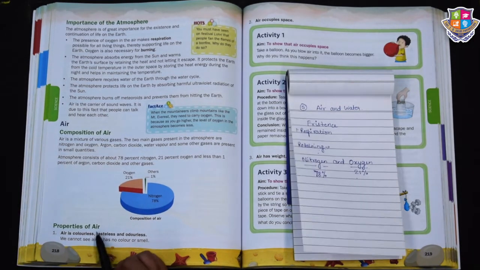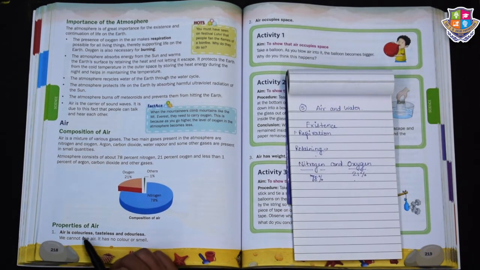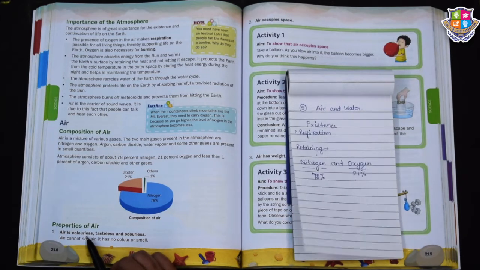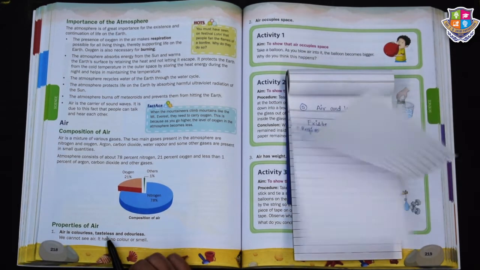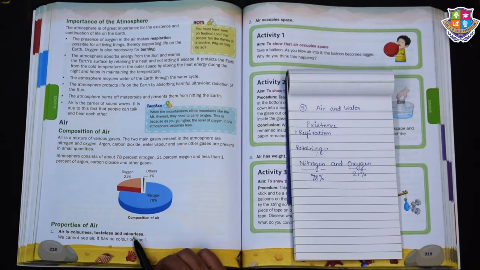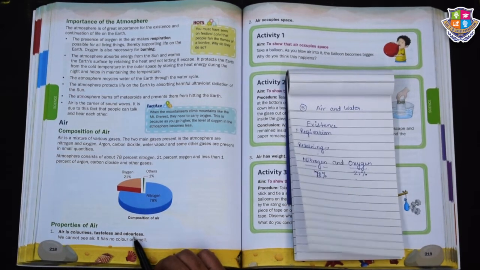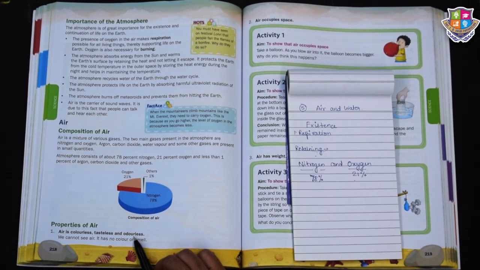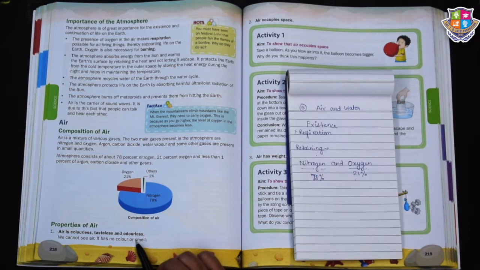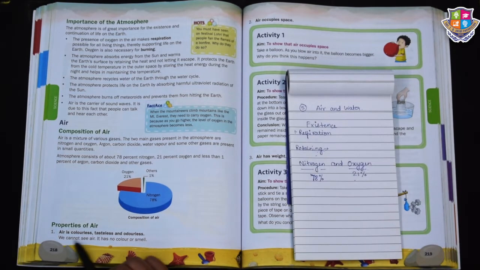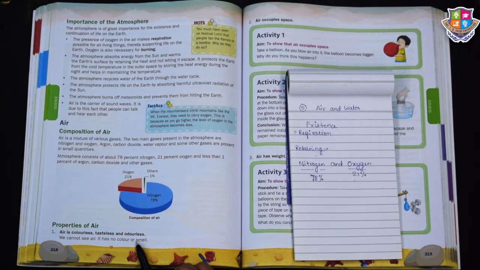Now what are the properties of air? Okay, air is colorless. Can you see any color of air? No. It is tasteless. हम लोग उसको चख सकते हैं? नहीं. Odorless, उसमें कोई उसकी खुद की स्मेल नहीं होती है until unless आप परफ्यूम नहीं छिड़कते हैं, ठीक है, तो तब तक कोई स्मेल नहीं होती है. We cannot see air, it has no color or smell.